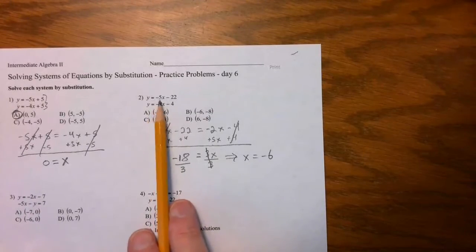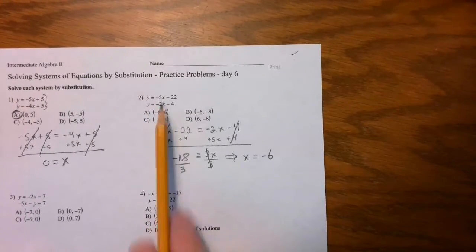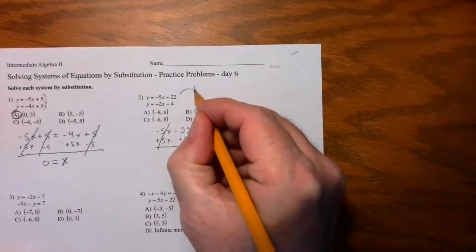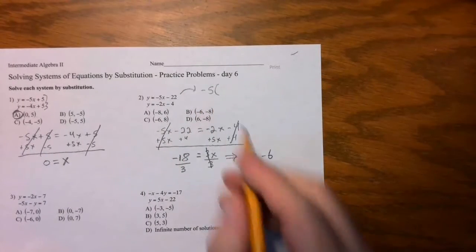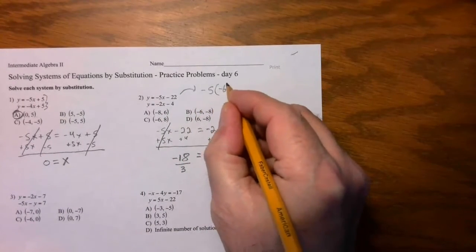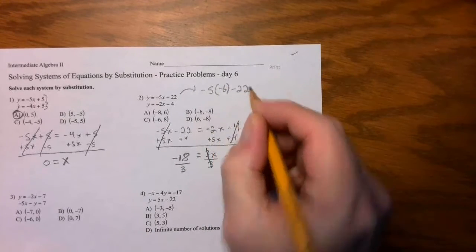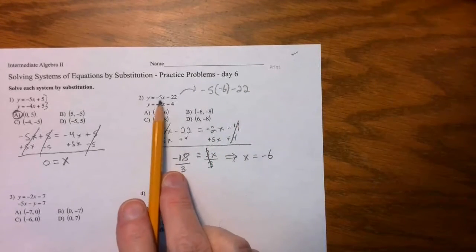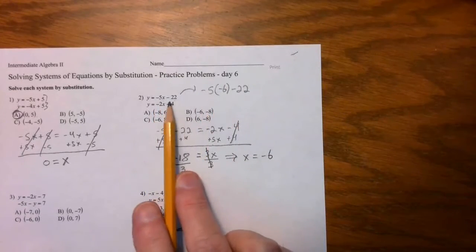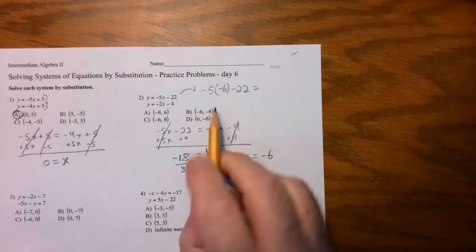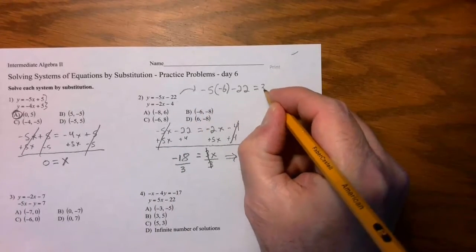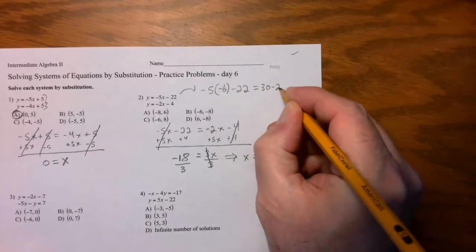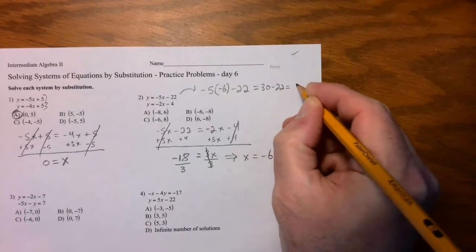Plug it back in. How about this first one right here? So this says negative 5x. Well, x we found out was negative 6, minus 22. All right, negative 5x, that's what I have right here, minus 22. So what is that? Negative 5 times negative 6 is 30. 30 minus 22, that's 8.